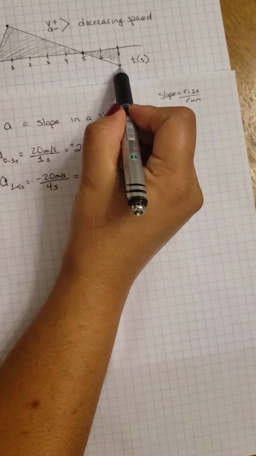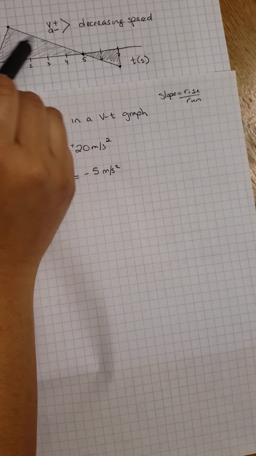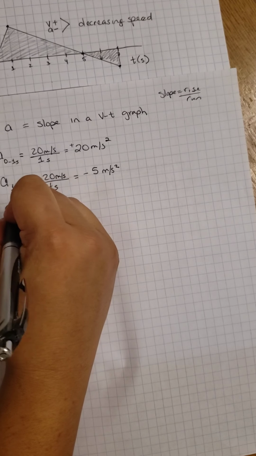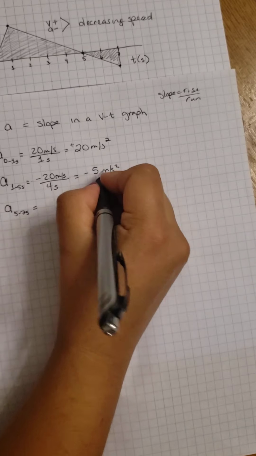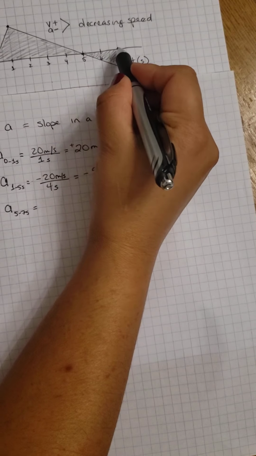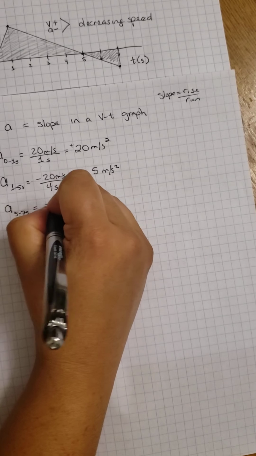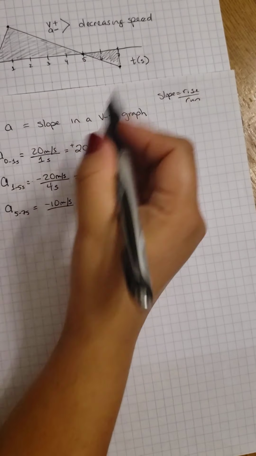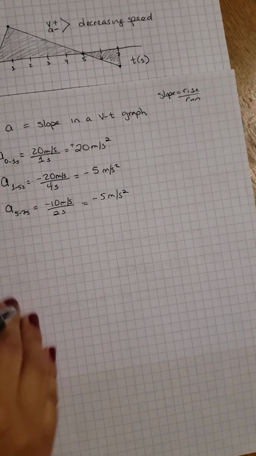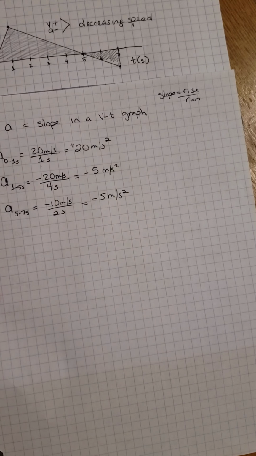We need to do the last part, and actually this has the same slope as this, so we know that from 5 to 7 seconds, our acceleration will also be negative 5 meters per second squared. If you just want to find the slope of this line, just to make sure, it has a fall of negative 10 meters per second, and that happens in a time of 2 seconds, so that would be negative 5 meters per second squared. Okay, this last calculation is unnecessary because you can see that the slope of that line is going to be the same throughout.